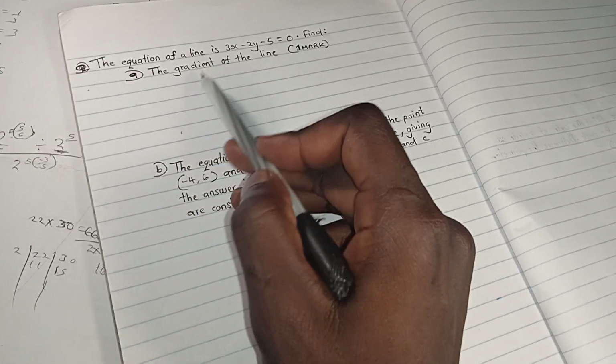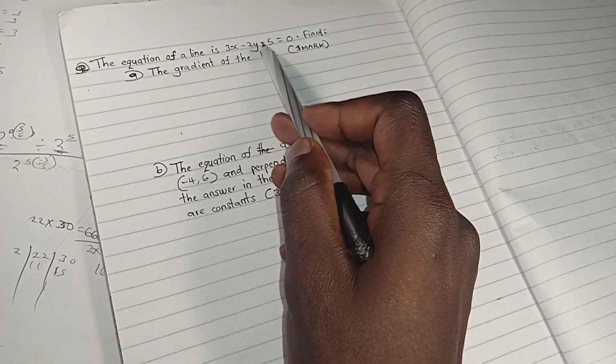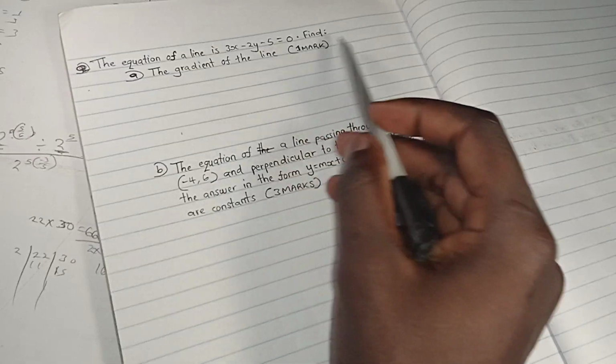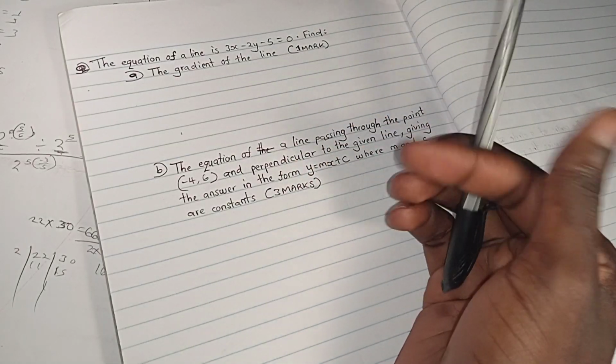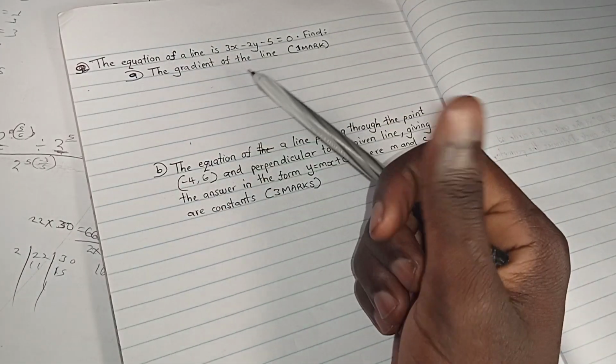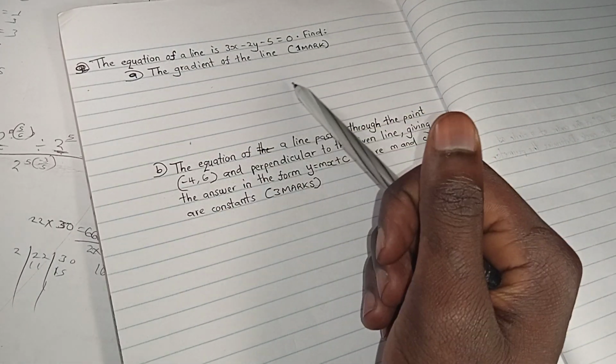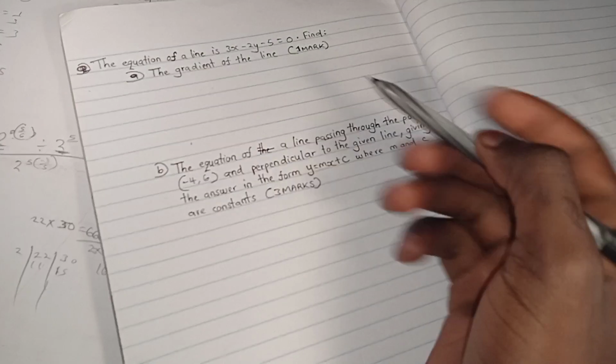The equation of a line is 3x minus 2y minus 5 equals 0. So the question has two sections. Section A, find the gradient of the line. So let's start with section A first.